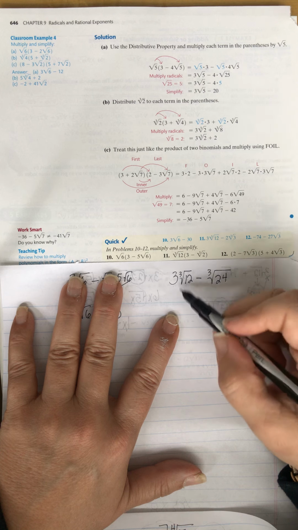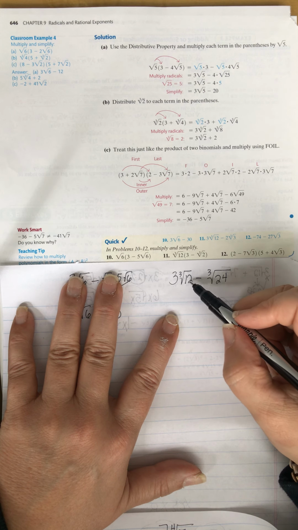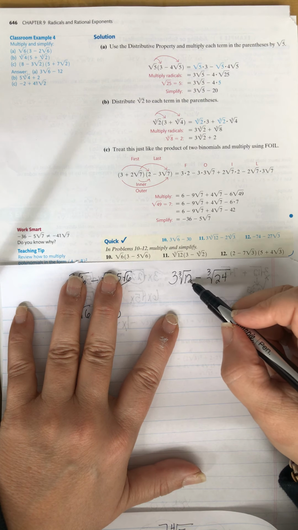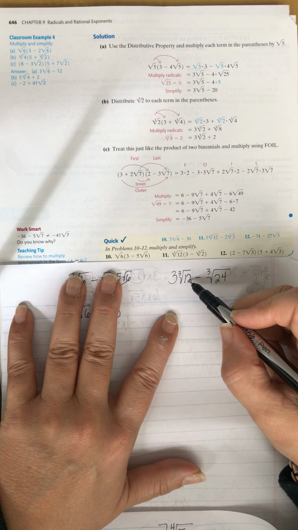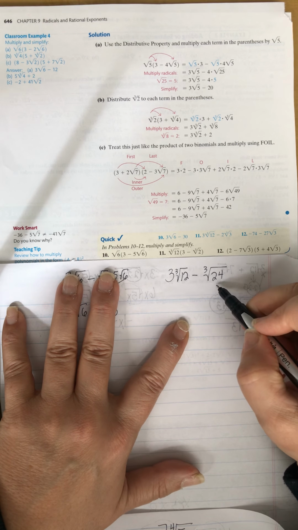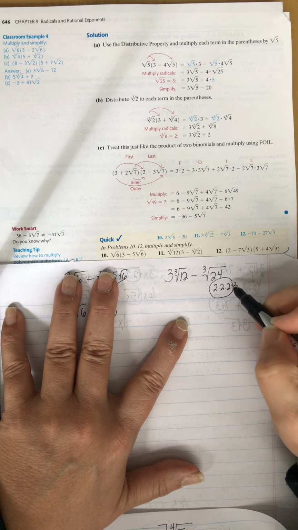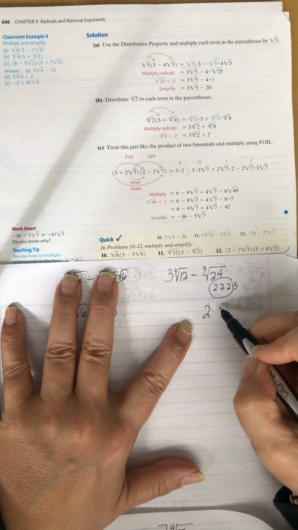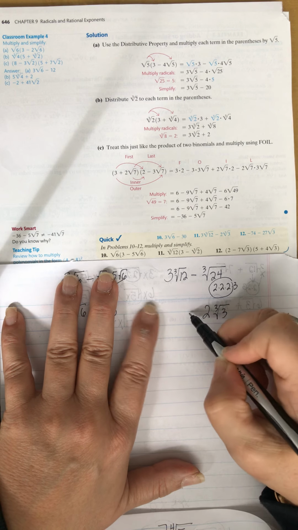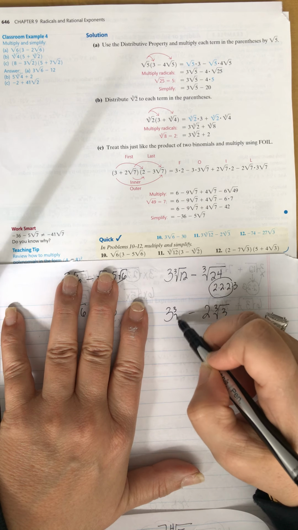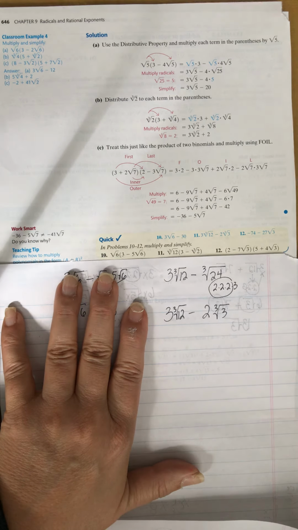Now, if we break these up, I can't get 3 of anything here because this is 2 times 2 times 3, but this 24 is 2, 2, 2, 3. I can pull a 2 out and leave cube root of 3. So this is not very nice looking, but that's the way it is.